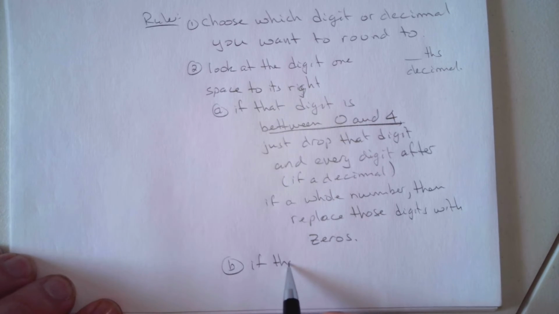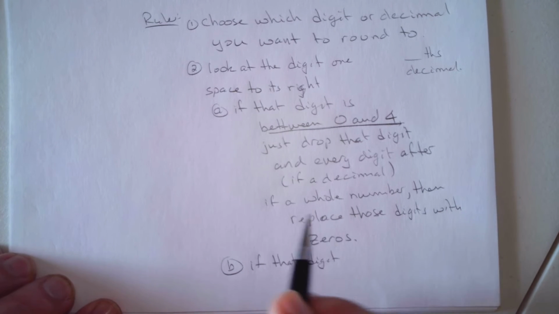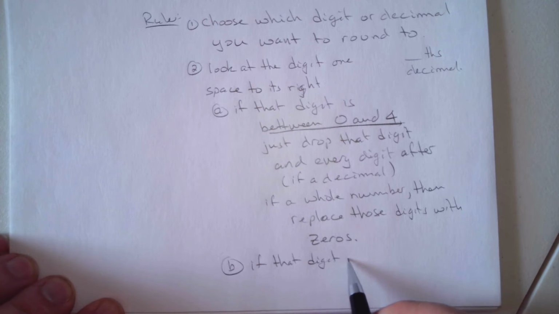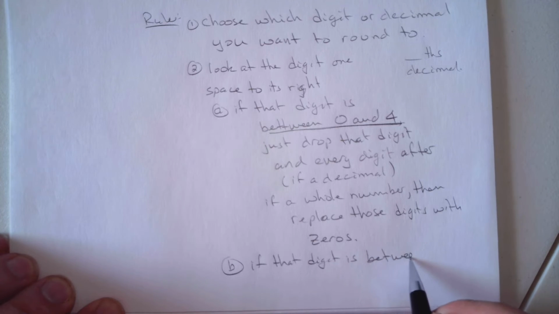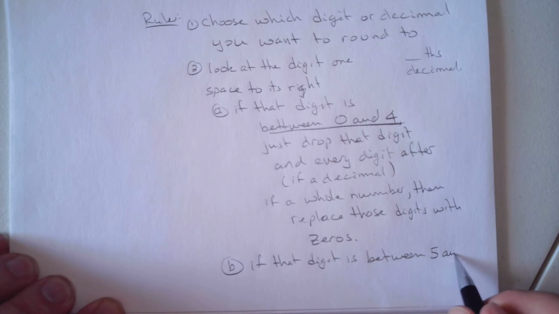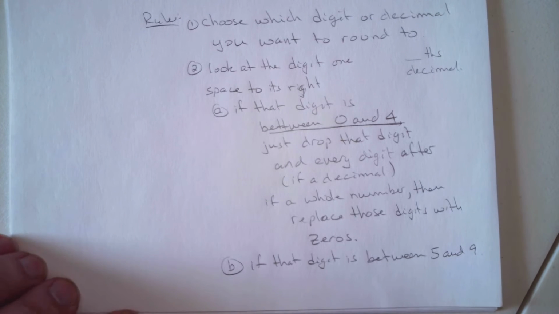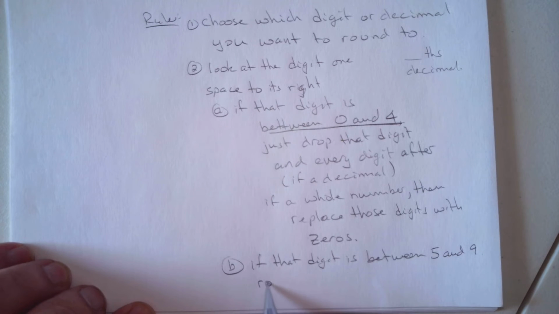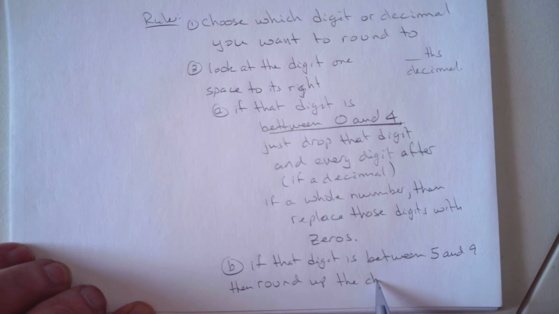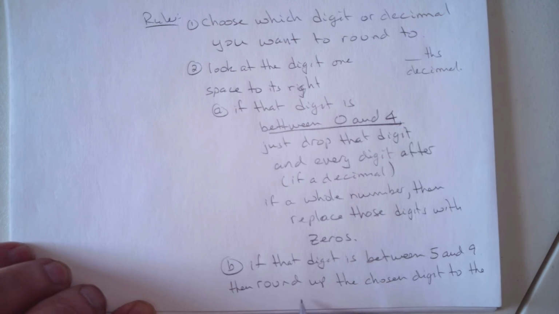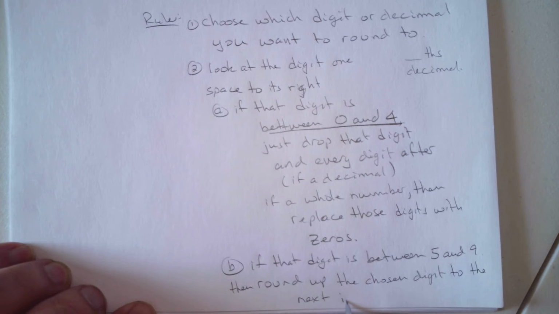If that digit, remember we're talking about the one to the right of the one we're looking at, is between 5 and 9, then round up the chosen digit to the next integer.